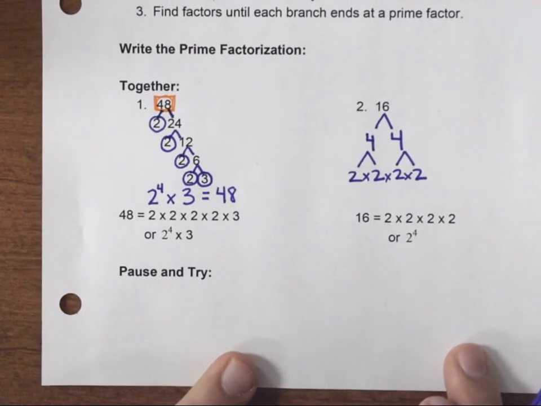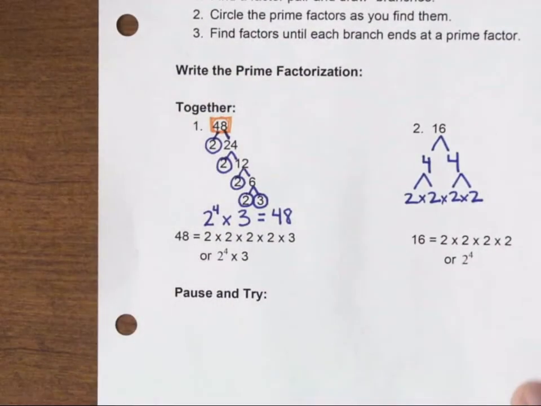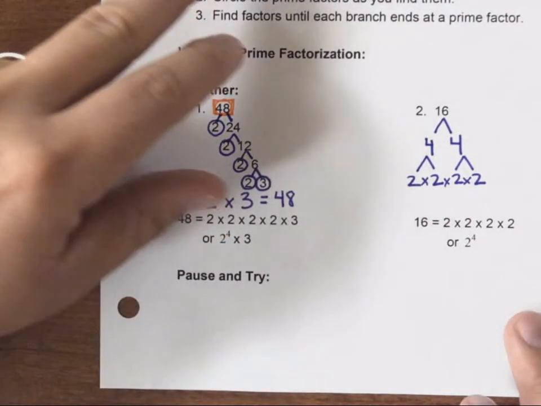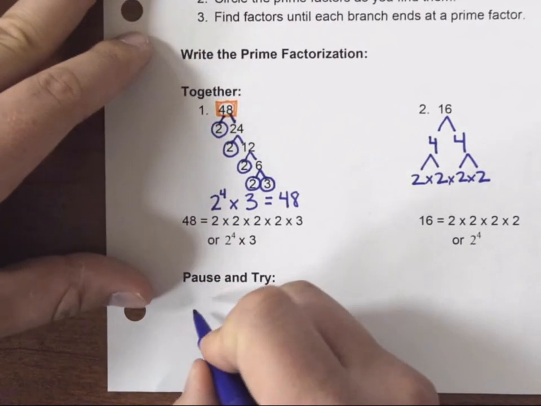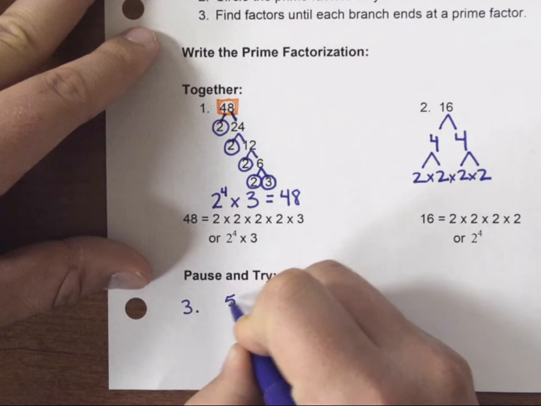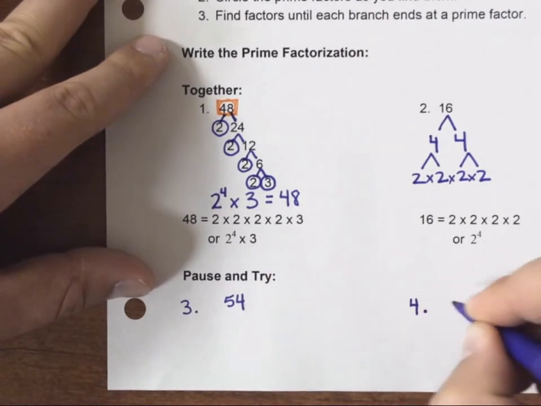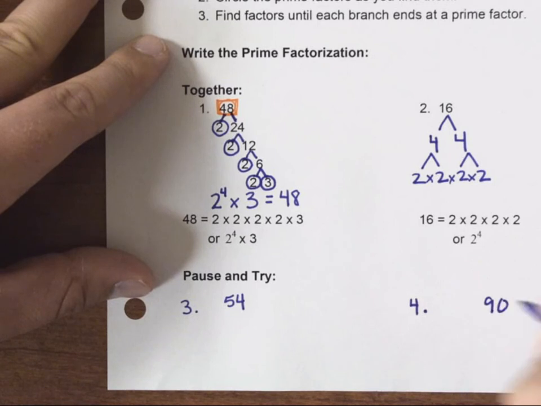Okay, so now I would like you to pause and try one on your own. Okay, I'm going to give you a problem to pause and try here. I would like you to pause and try the numbers 54, and I would like you to pause and try the number 90.